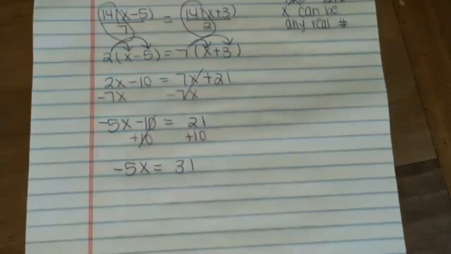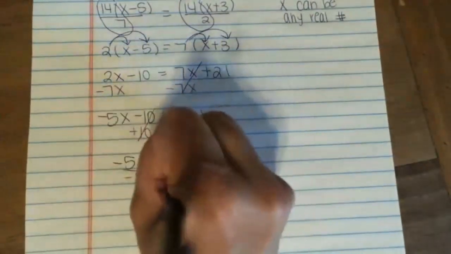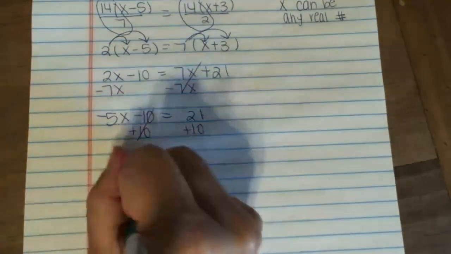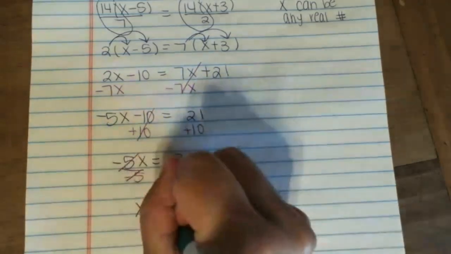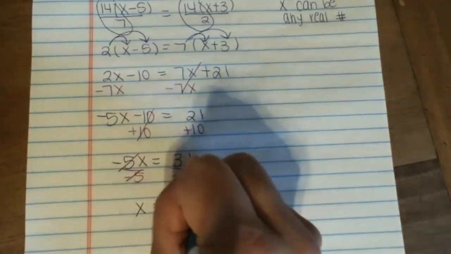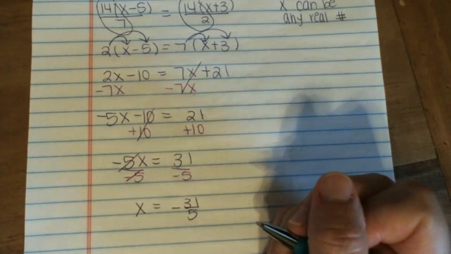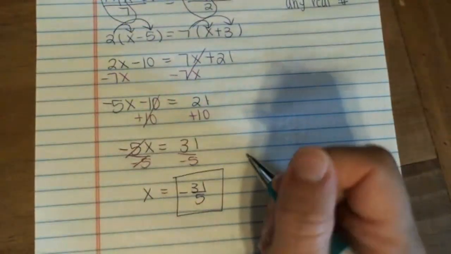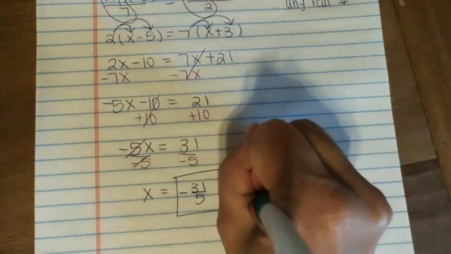Last but not least, getting x by itself, it's negative 5 times x. So let's divide both sides by negative 5. That way that cancels. Negative 5 divided by negative 5 is positive 1. We're left over with positive 1x, which is just x, equals negative 31 over 5, which cannot be simplified. Going back to our domain, x can be any real number, so it's okay that x is negative 31 over 5. So we're done. So this is option choice A.